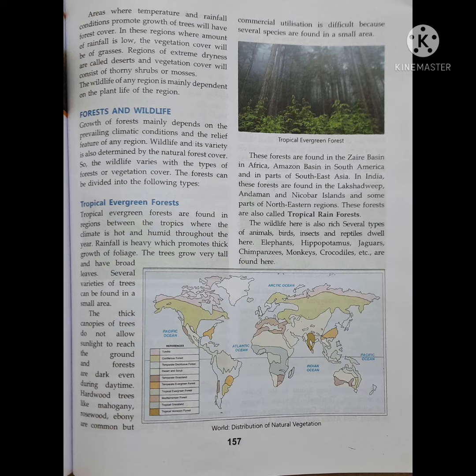Now, forest again we are going to divide into various parts like tropical evergreen forest, tropical deciduous forest, temperate evergreen, temperate deciduous, Mediterranean type of forest, and coniferous forest. So, now one by one we will take the different types of forest. So, let's start first with tropical evergreen forest.